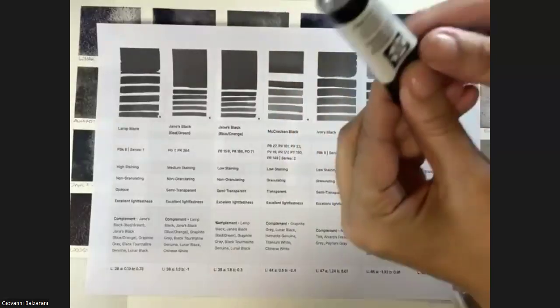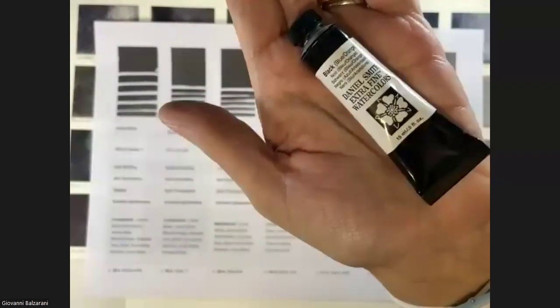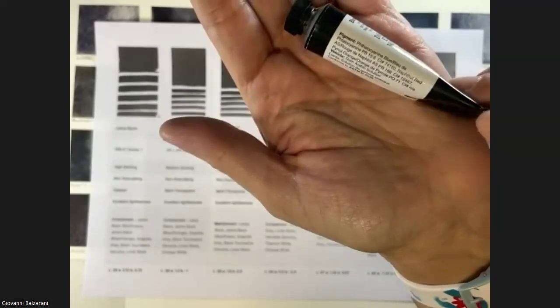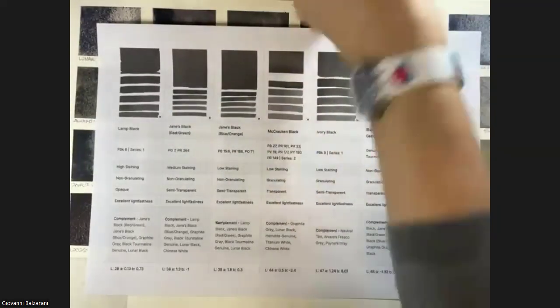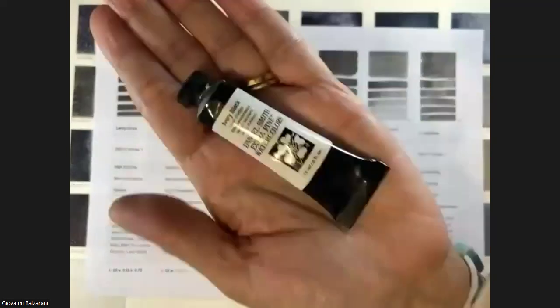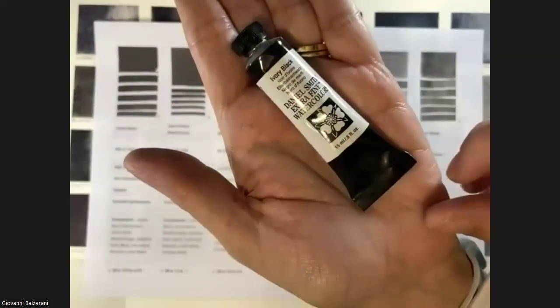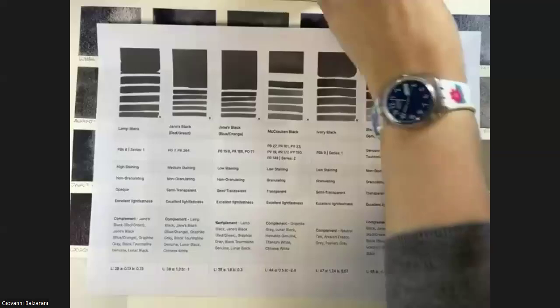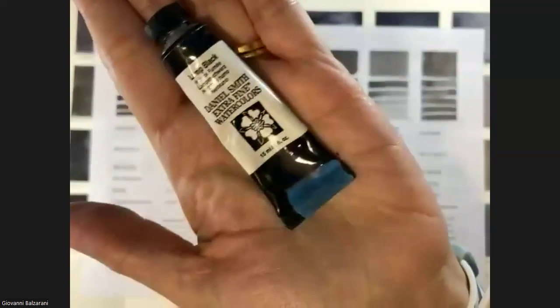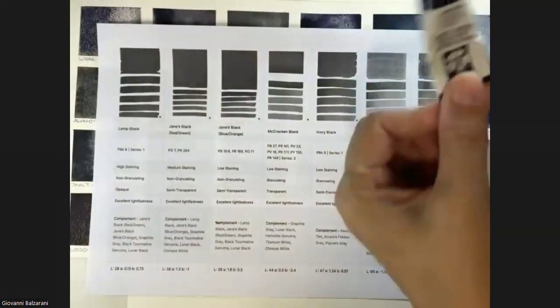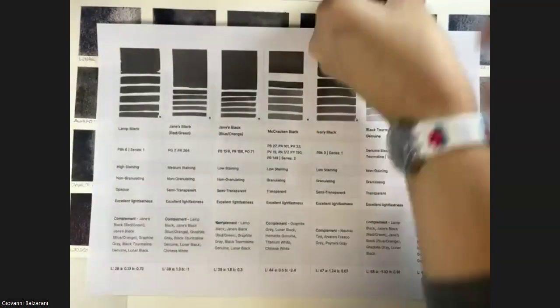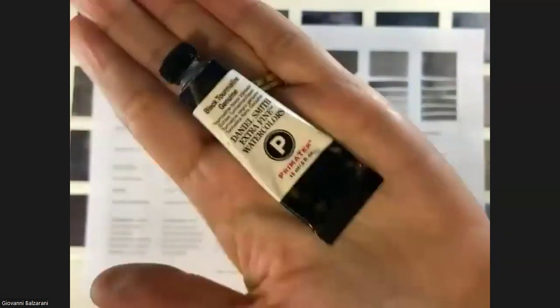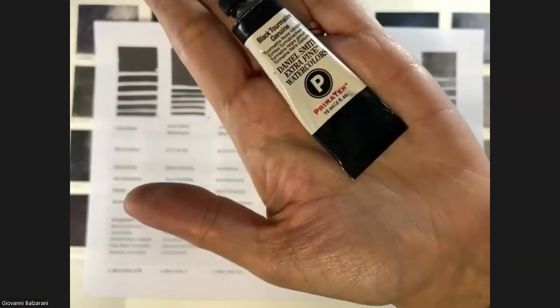Then we have the Jane Black blue orange. This is the part label, and this is the pigment. And then we have the black with the single pigment. This is the famous ivory black. Then we have the lamp black. Then we have the lunar black. And a final one from our Primatek series, Black Tourmaline Genuine.